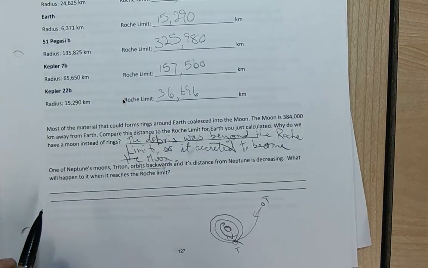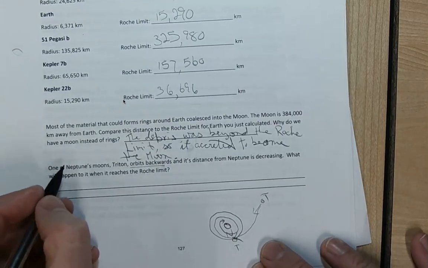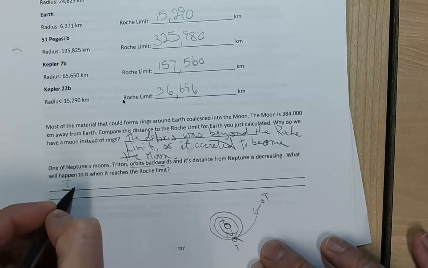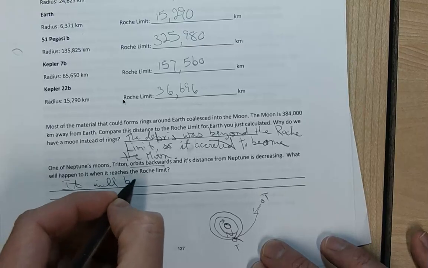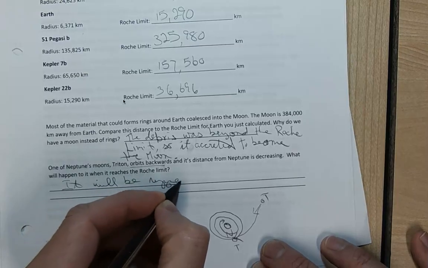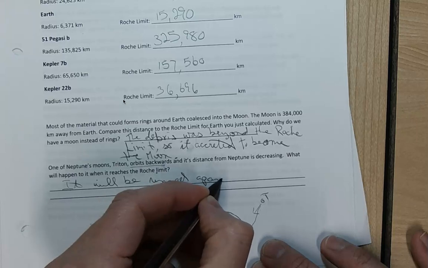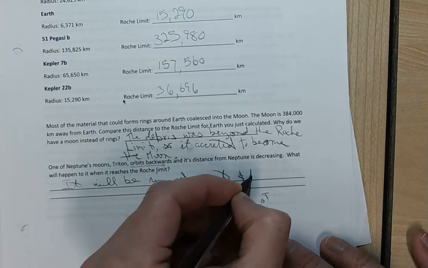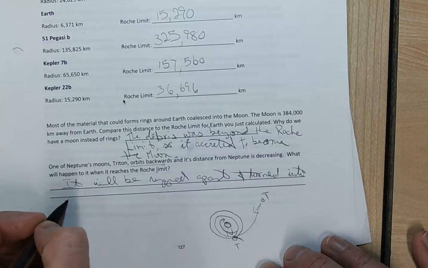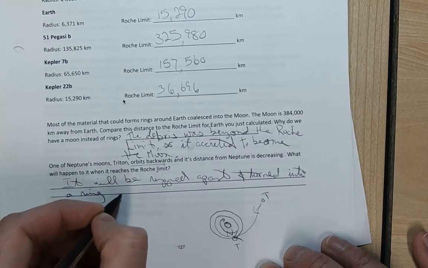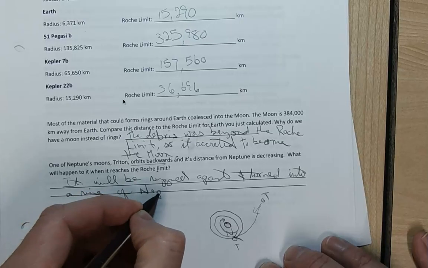So, what will happen when Triton reaches the Roche limit? Triton will be ripped apart and turned into a new ring orbiting around Neptune.